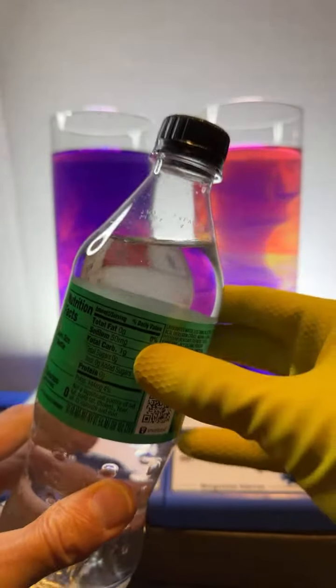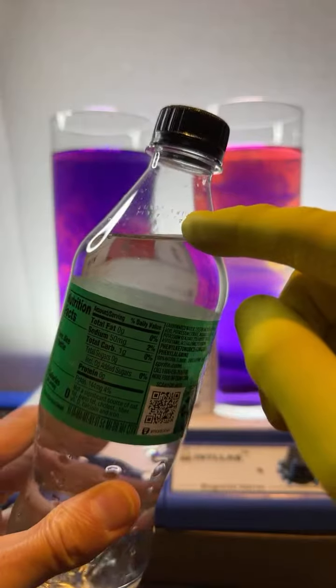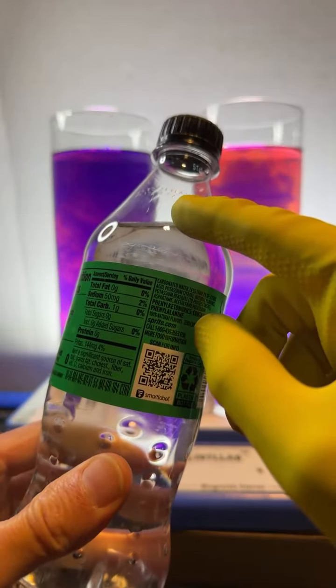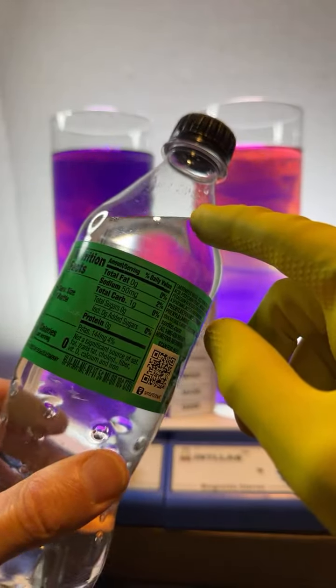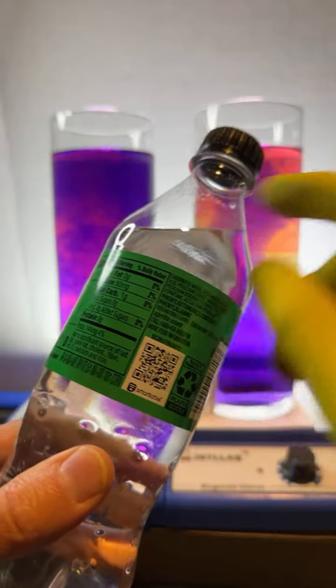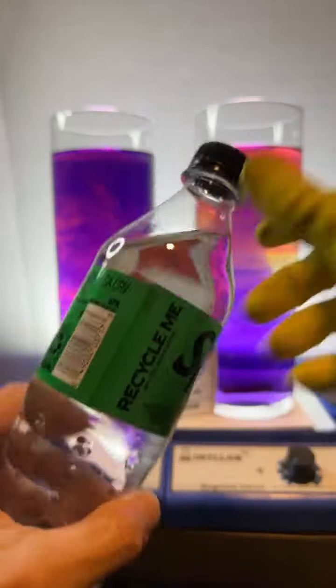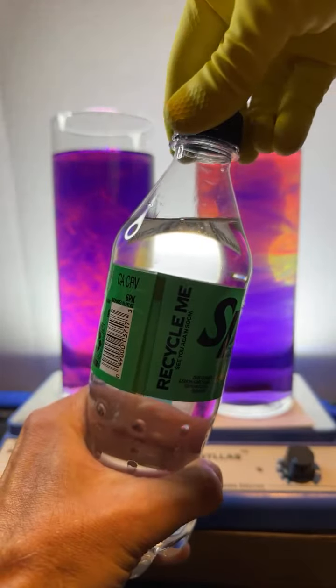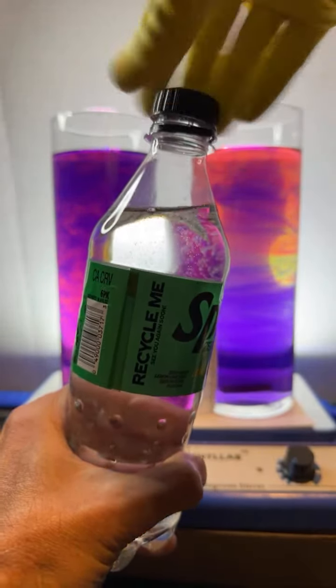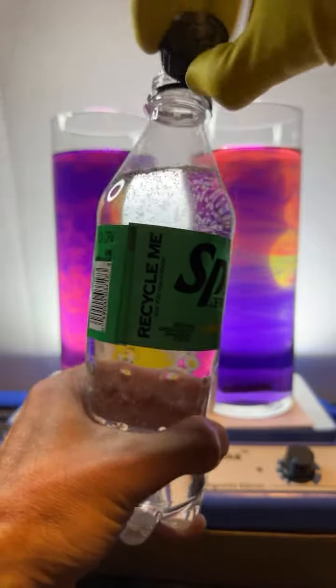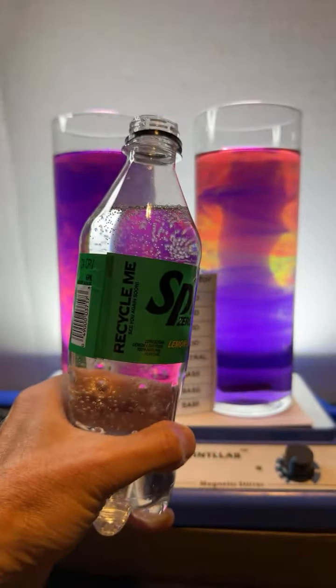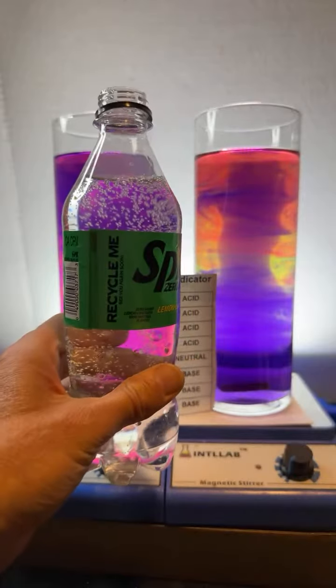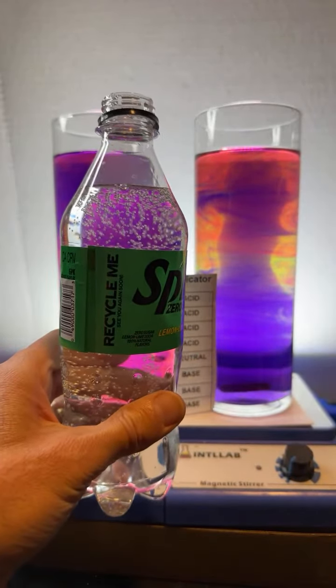Can you see its expiration date? I can't quite find it, but anyway, it's pretty old, but nevertheless, here we go. I'm going to open the Sprite. There it goes. Crack open the lid. See the bubbles forming. Let's add some universal indicator to this.